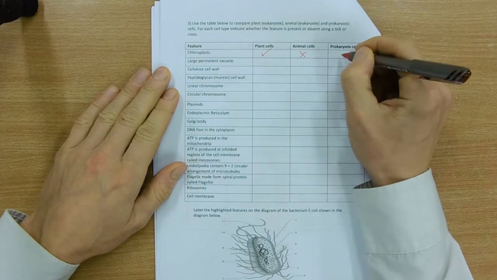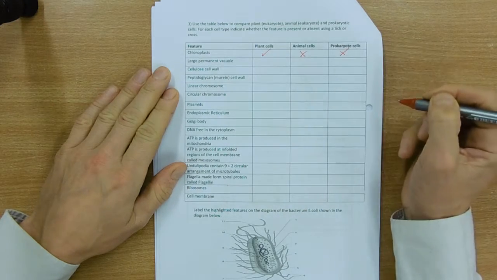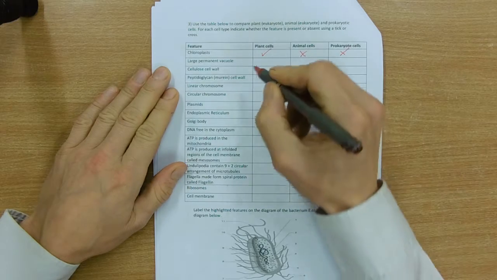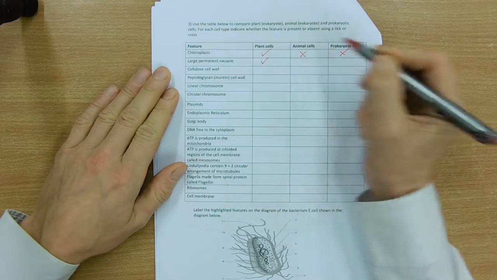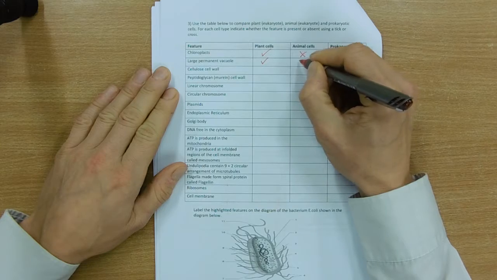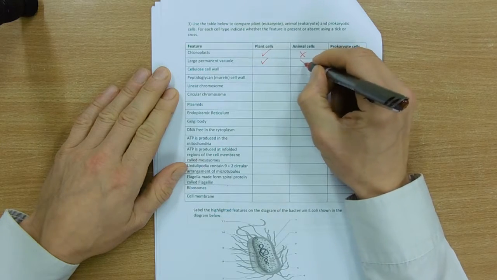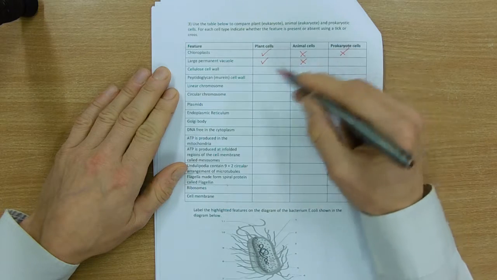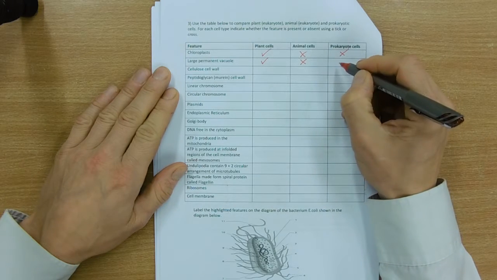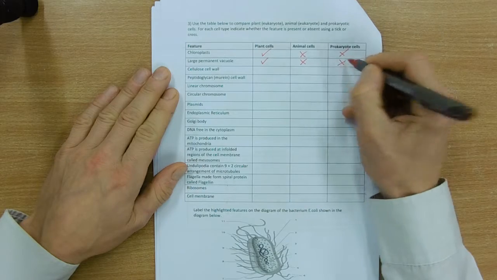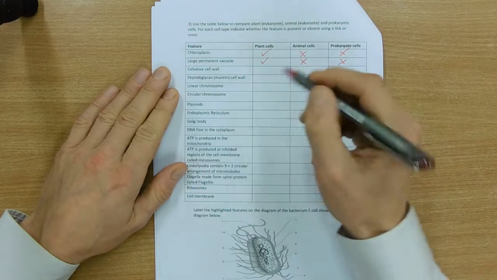Chloroplasts are organelles, so they're not in prokaryotes. Large permanent vacuole. Well, we said they could be in plant cells. Animal cells only have smaller, more temporary vacuoles, so no. And there's no membrane vacuoles in prokaryotic cells.